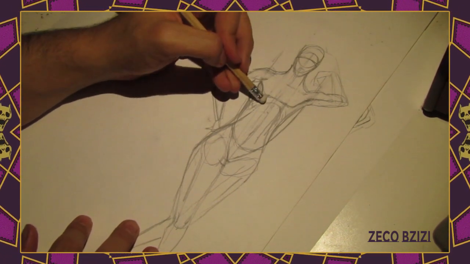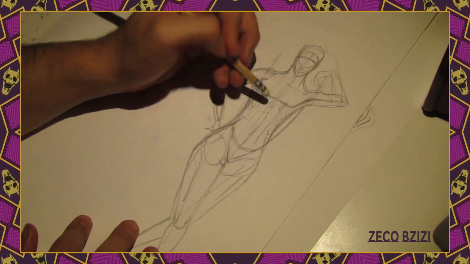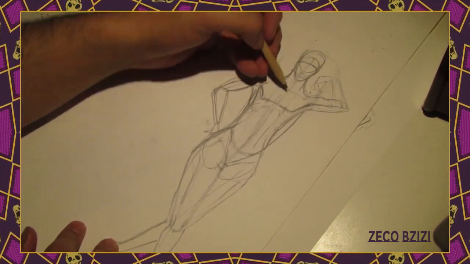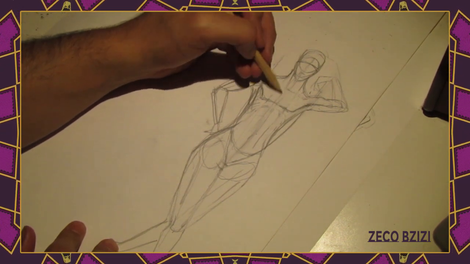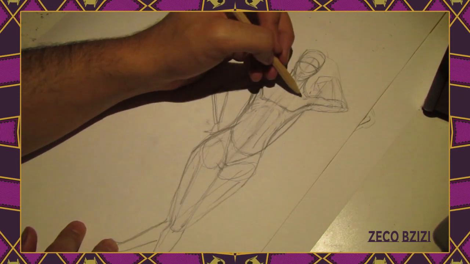And here, as you guys see, this is my character, and I'm gonna give it a bit more details. The beautiful thing about drawing is adding details.